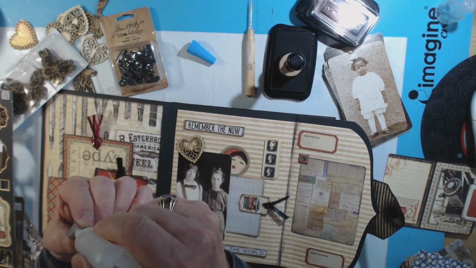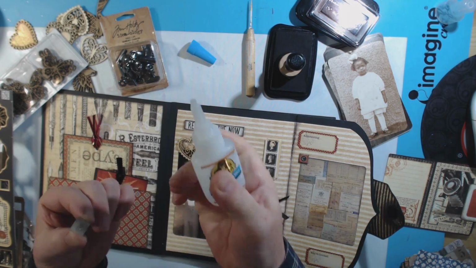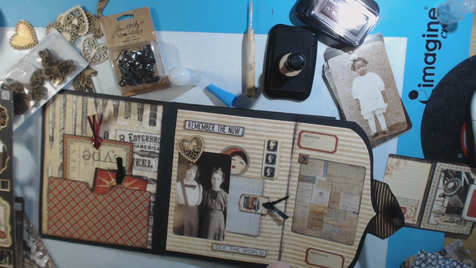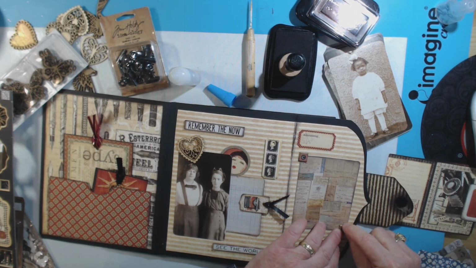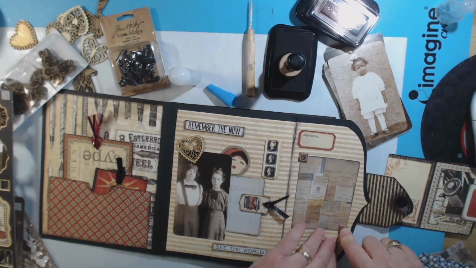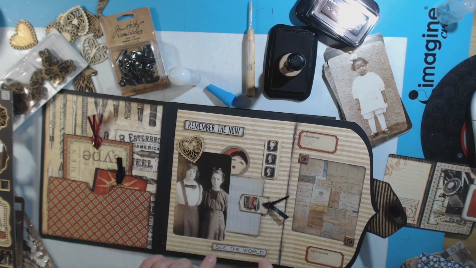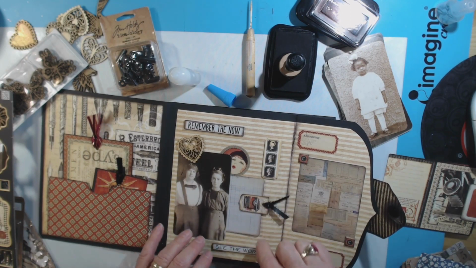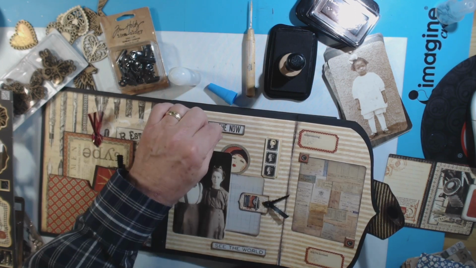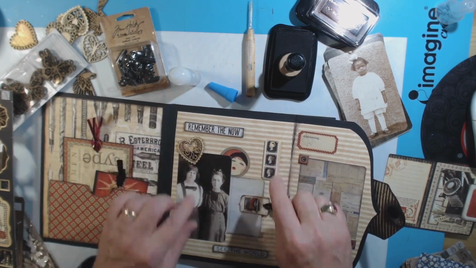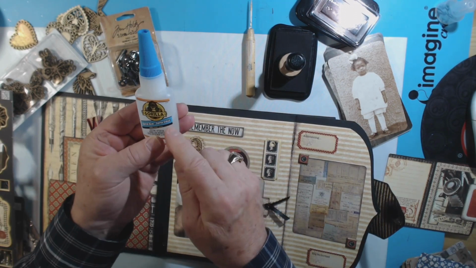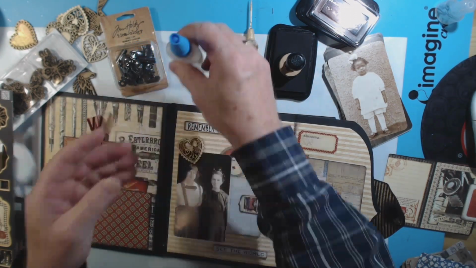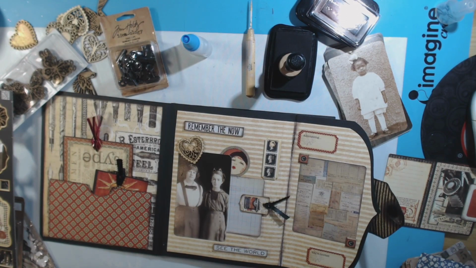And you can see that our page is coming alive now. And everything's holding very well with that glue. So yeah, I highly recommend Gorilla Glue, super glue. And it dries clear. Just don't get it on your fingers and put your fingers together.